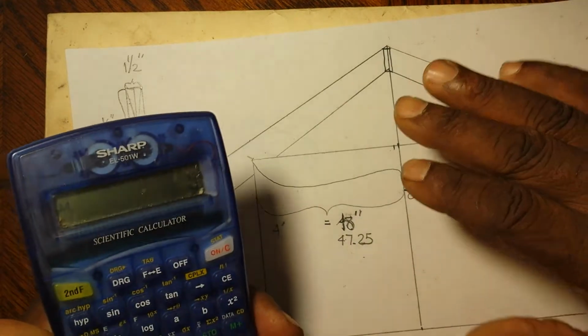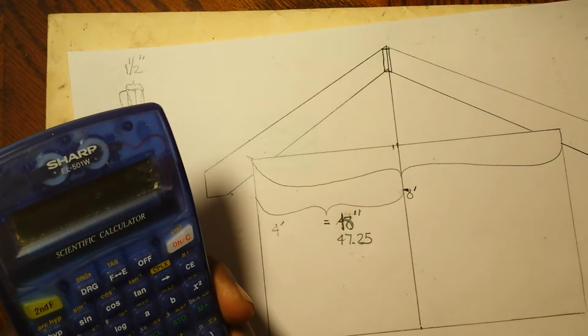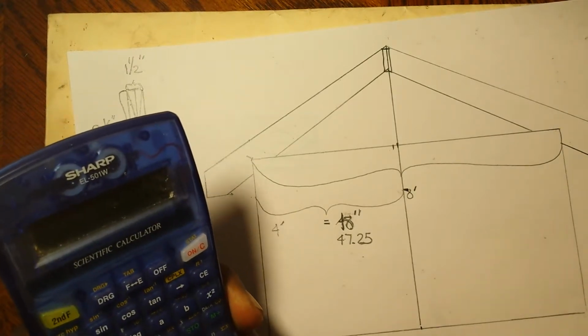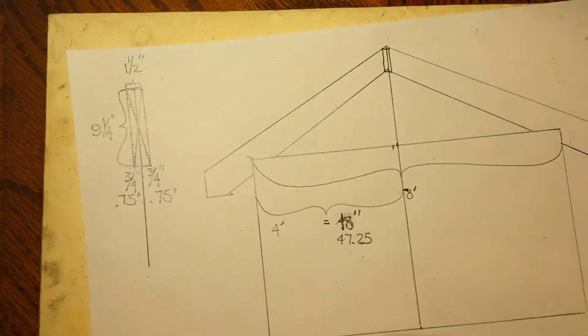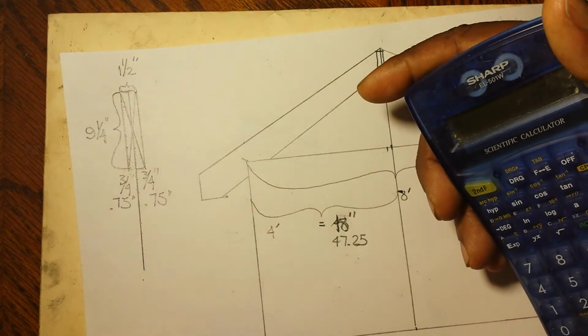And just so you know what I did here, I put in 48 inches minus 0.75 equals 47.25. We're going to work with decimals. It's a lot easier.